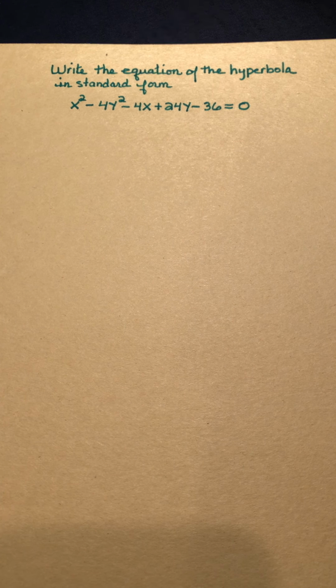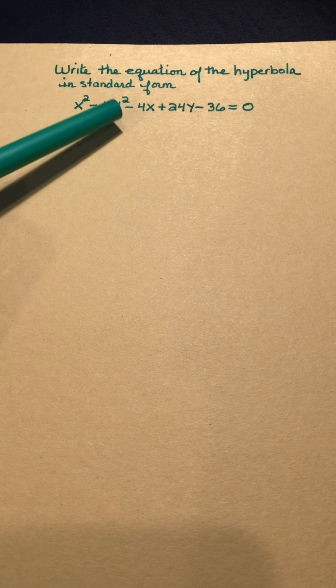The second thing is, if this problem didn't tell you that this was a hyperbola, what defining features of the equation would tell you it's a hyperbola? Looking closely at the x squared term and the y squared term, really just one thing gives it away: there's a minus sign in front of one of the squared terms.